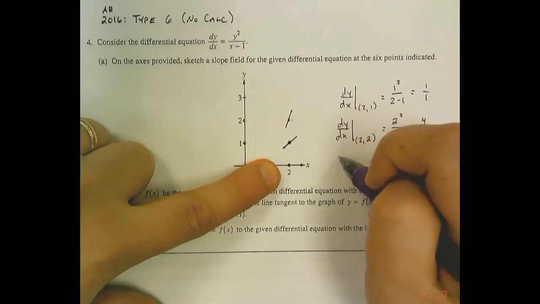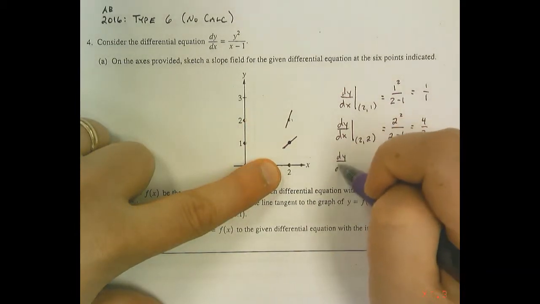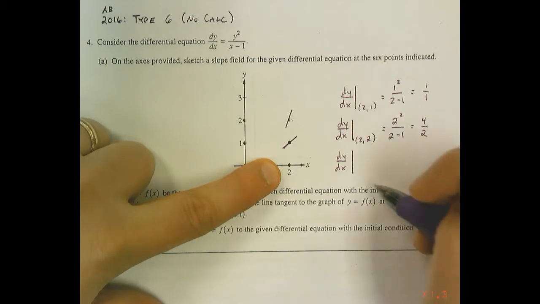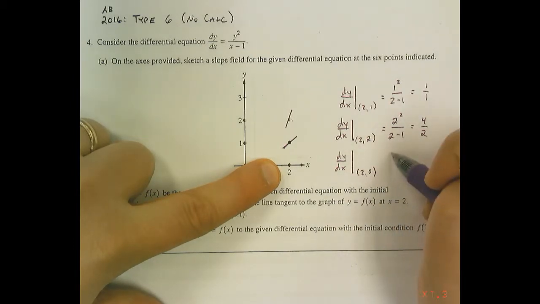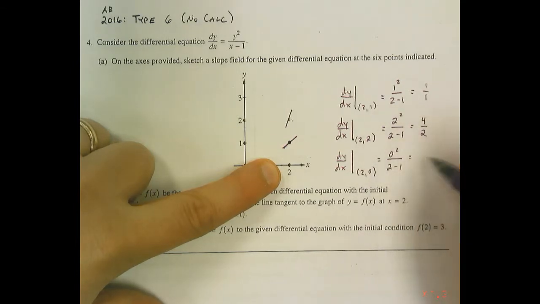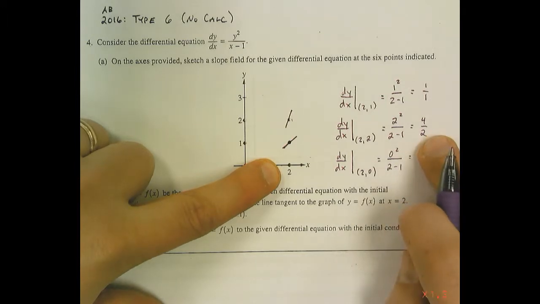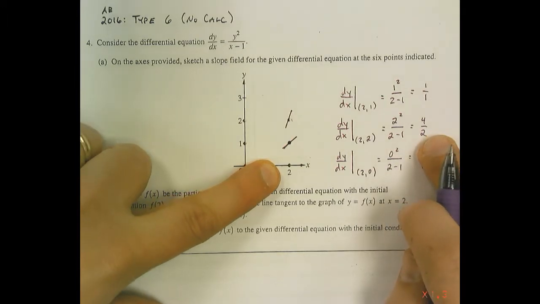And just for the sake of learning, we'll throw one more in there, dy/dx at (2, 0). So 0 squared over 2 minus 1 is equal to 0 over... I made a mistake there. 2 minus 1 is 1.